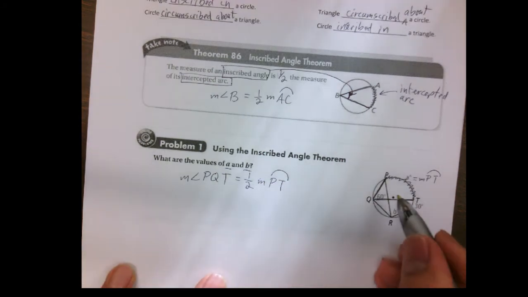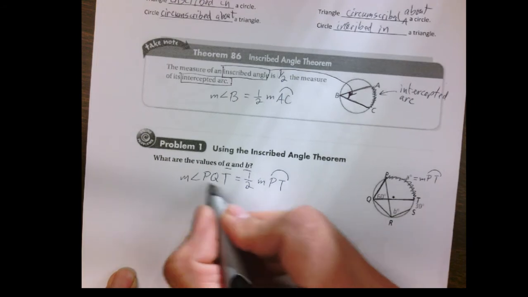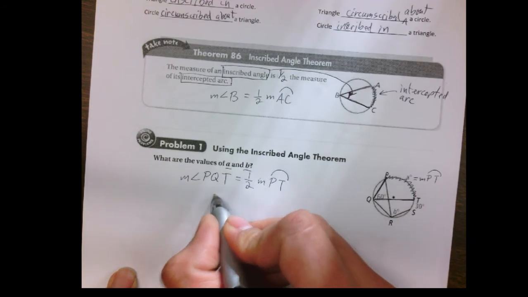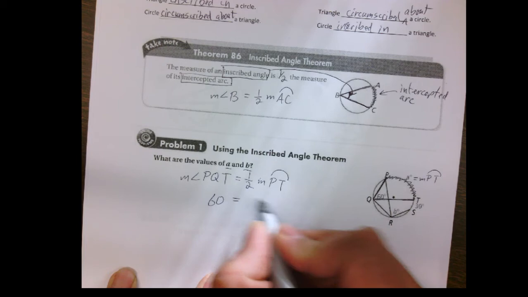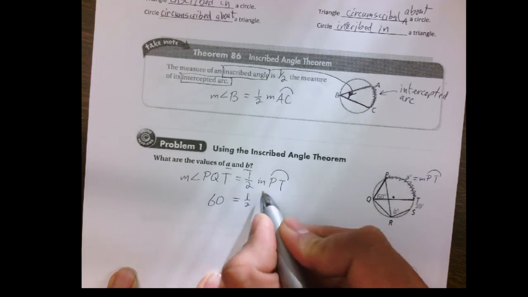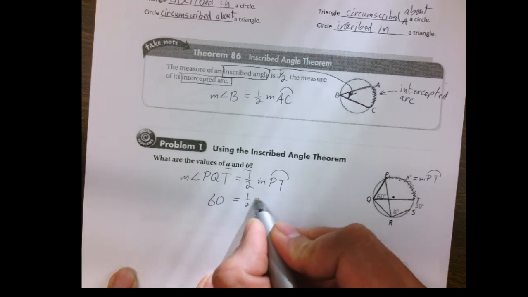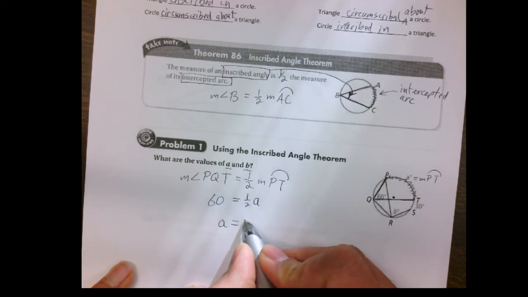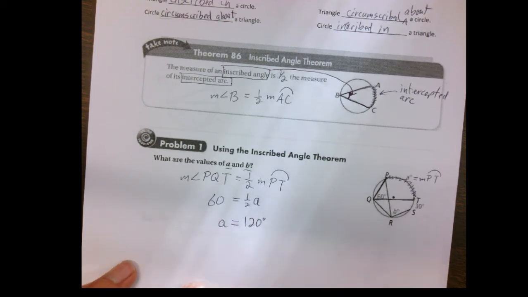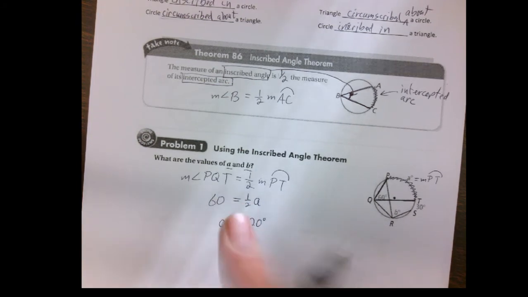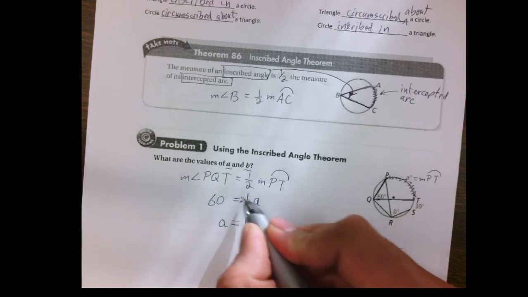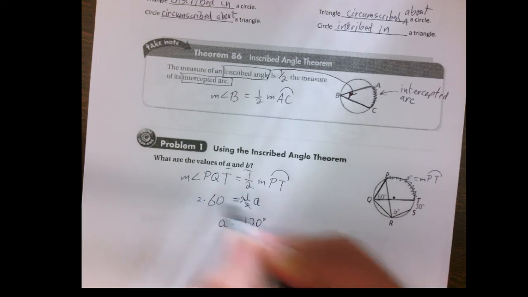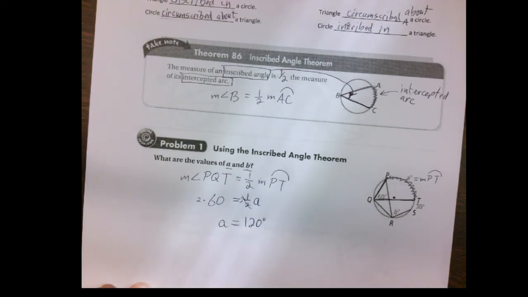So what does that mean? We know angle PQT is 60 degrees, and the measure of arc PT is A. So what's A? I know you can catch on to this. It's just 120. You multiply both sides of this equation by 2: 2 times 1/2 cancels, and 2 times 60 gives you 120. All right, now let's go on to B.